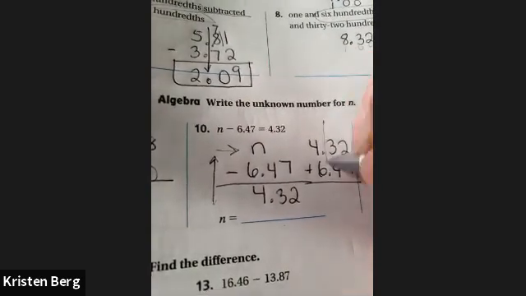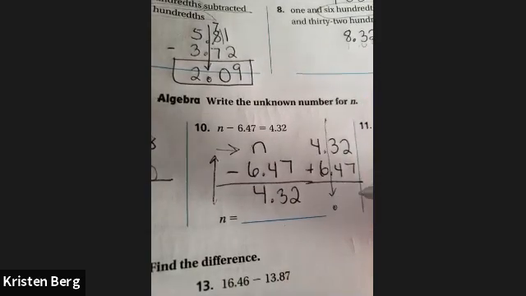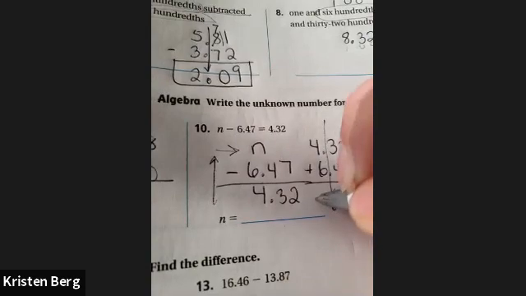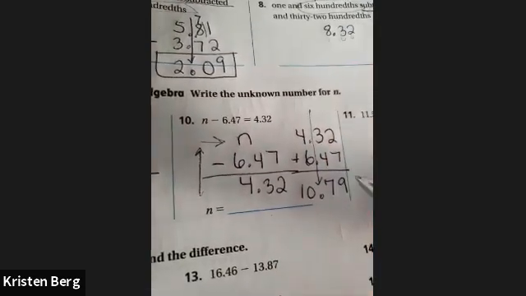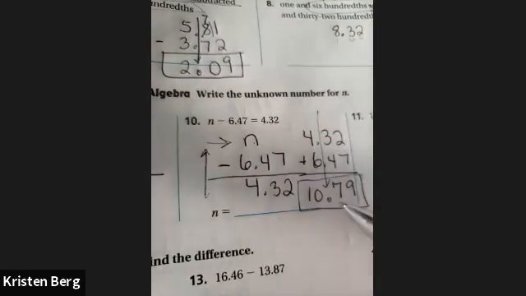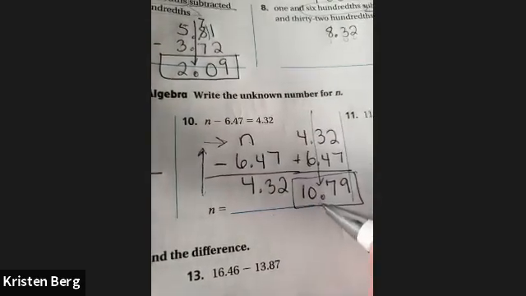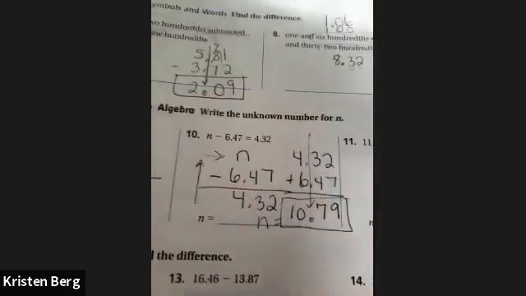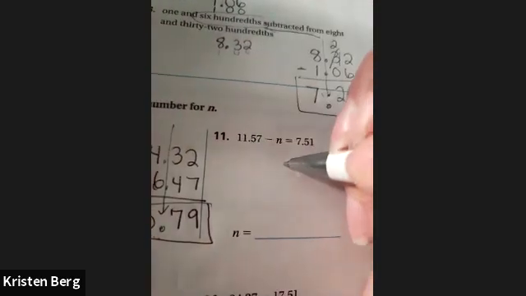So when you do this, you bring down your decimal. This would be 9, this would be 7, and then 10. So my answer, my n, is actually supposed to be 10 79/100. So I'm going to say n equals.